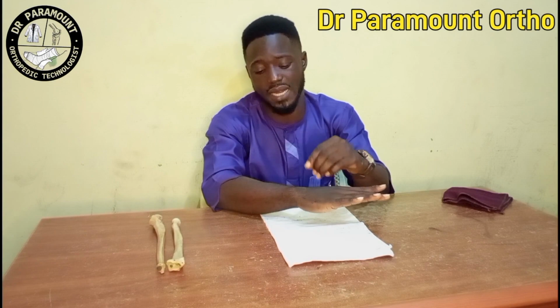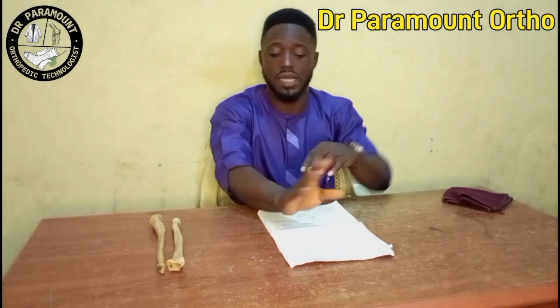When you study the bones, the nature of the anatomy very well, if there's a fall on the outstretched hand, this side of the fragment will come up, while this one will go down. So that's why we call it a dorsal displacement. So when you see the patient, it's going to form something we call dinner fork deformity.